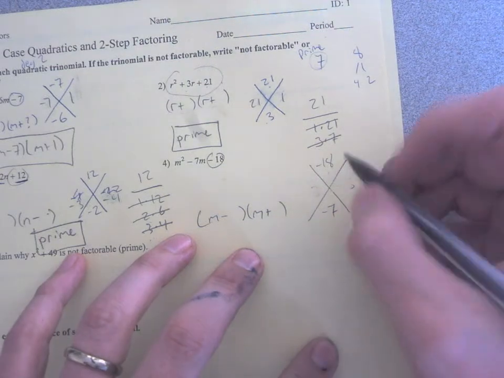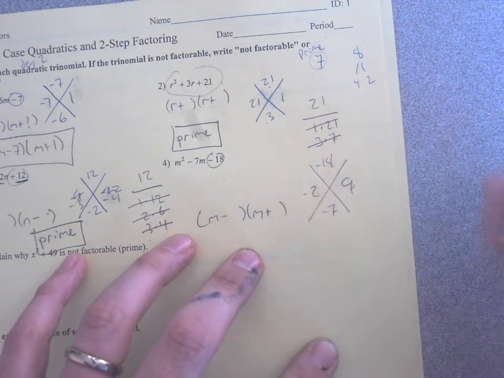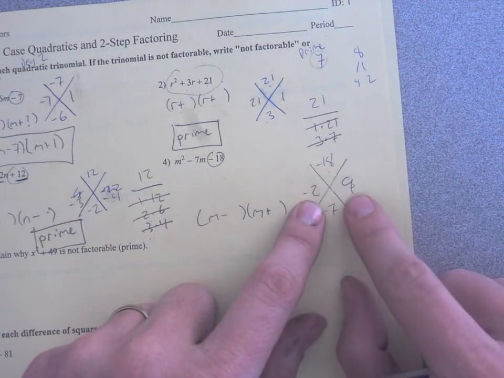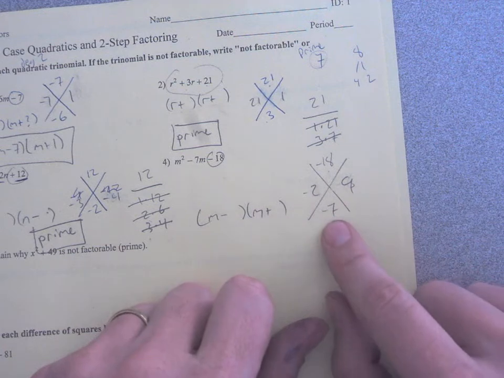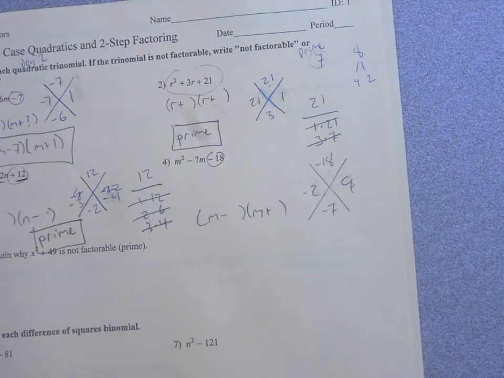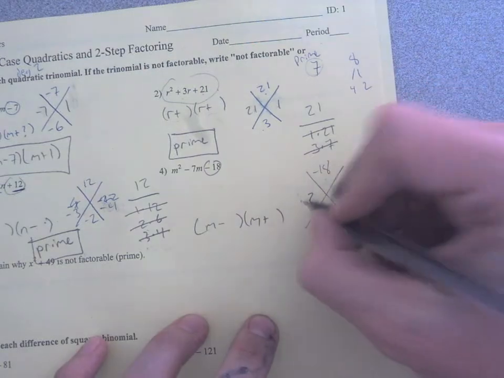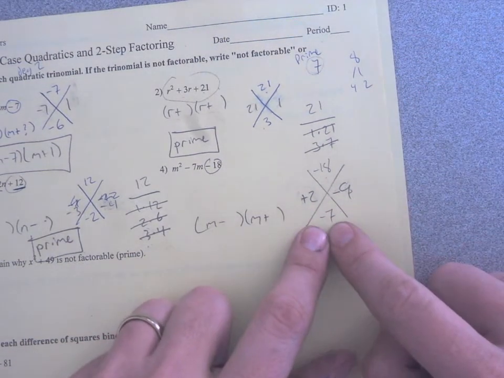All right, well, let's try the 9 and the 2. Let's do a negative 2 and a positive 9. Okay, 9 times negative 2 is negative 18. That's what we want. Negative 2 plus 9 is positive 7, and I want a negative 7, so I'm definitely close, but it looks like I'm going to have a negative 9 and a positive 2. Okay, so now when I combine those, I get my negative 7.